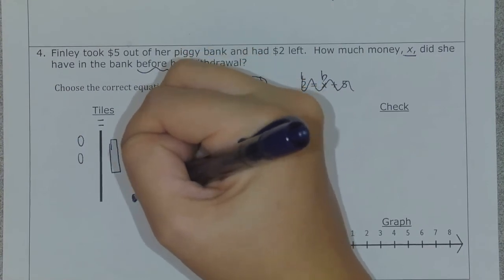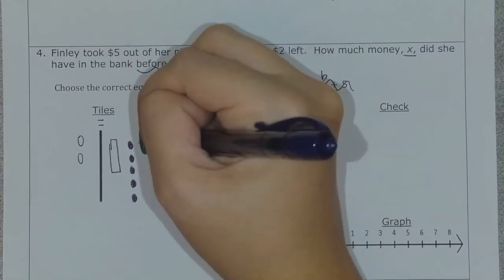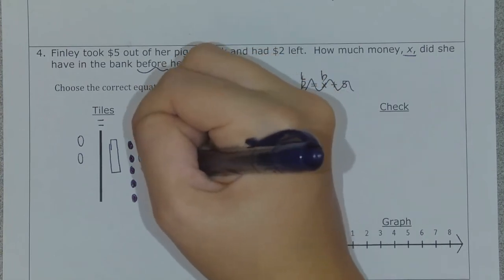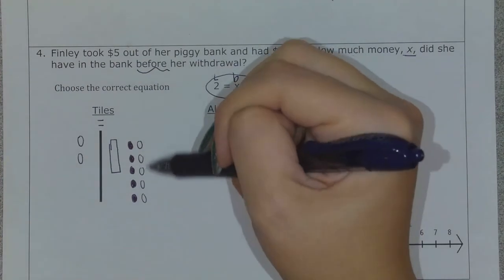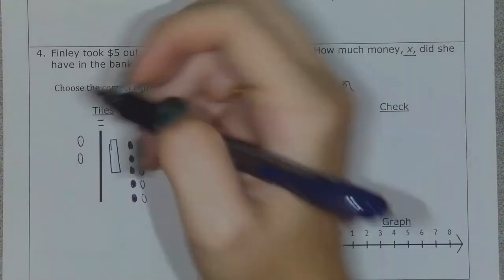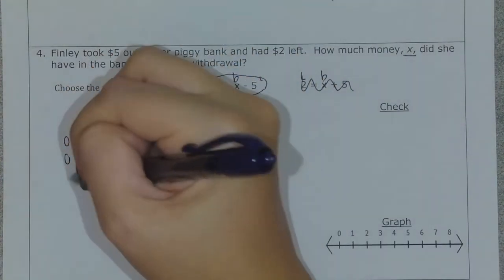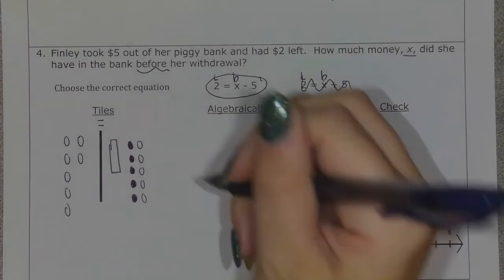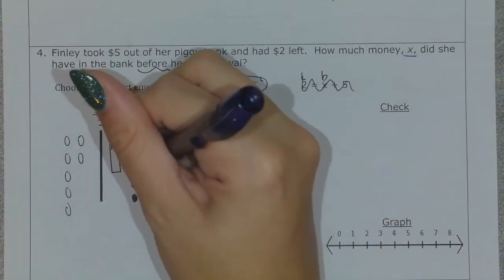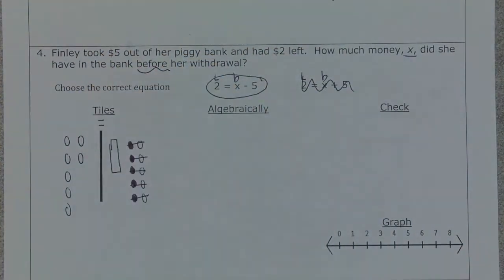The opposite of having those closed circles would be to add open circles. So 1, 2, 3, 4, 5. Remember, if I add 5 open circles on this side, I have to do the same thing on the other side. 1, 2, 3, 4, 5. Now I want to get rid of any closed and open tiles that I can. So there's some, and there's some more.